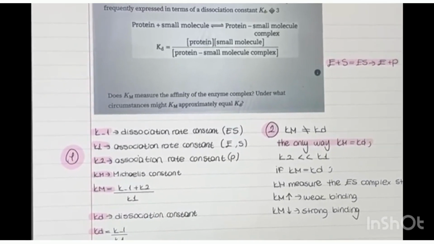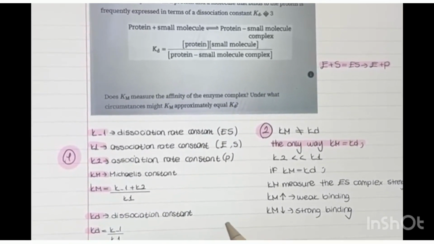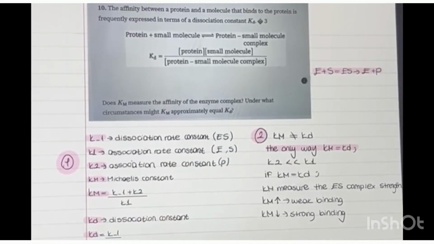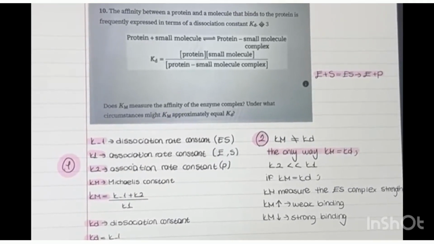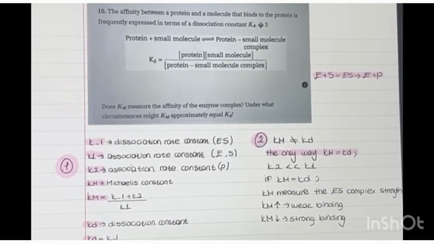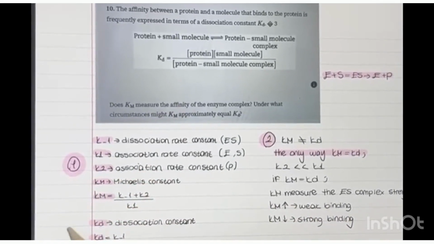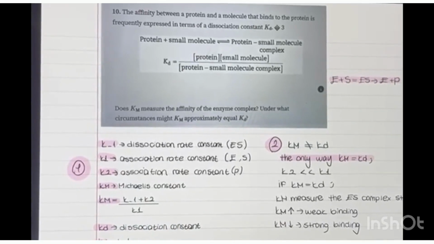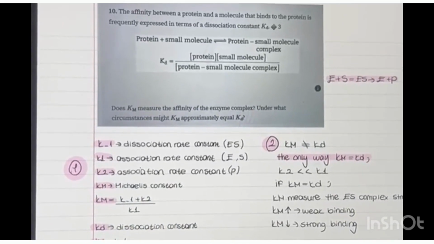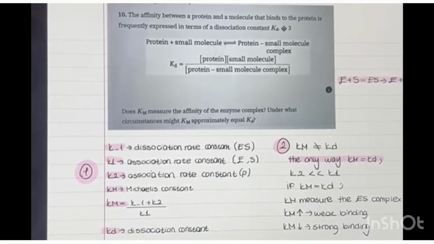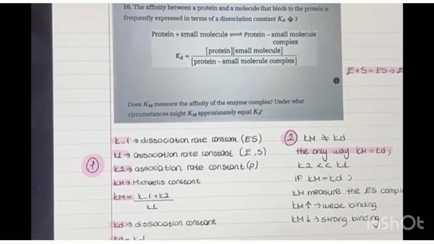And we have the Michaelis constant, which is written as Km, and it tells us the substrate concentration where the reaction rate is half of its maximum. And mathematically it can be written as K-1 plus K2 divided by K1. And also, we have a dissociation constant, which is Kd, and it tells us how tightly the enzyme and substrate stick together.